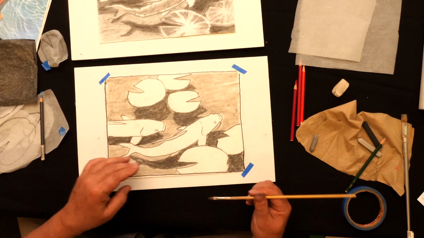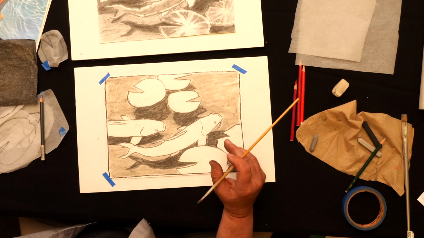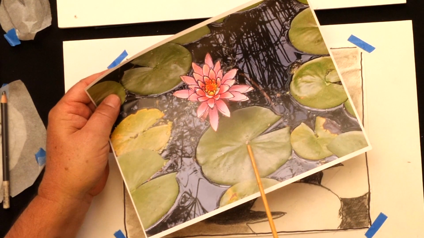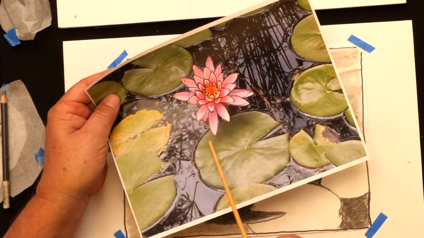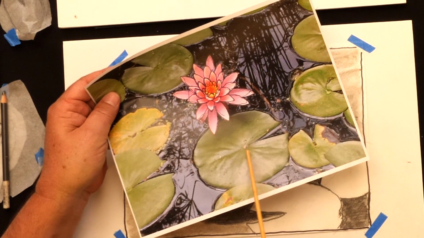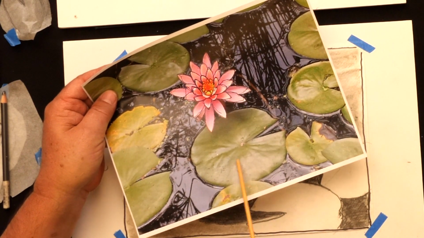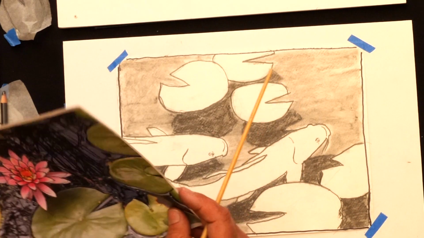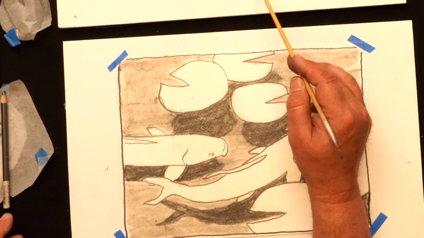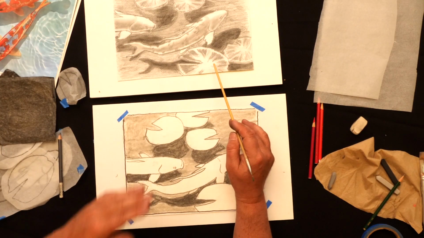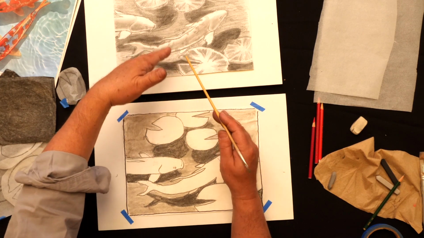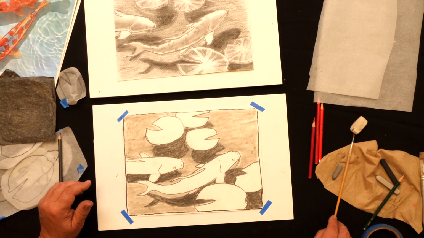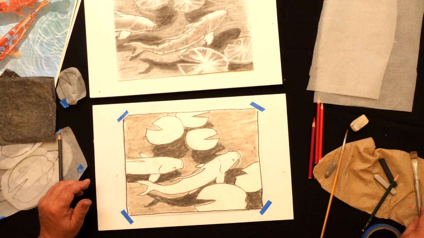When we're looking at our lily pads, if you look at the photograph, these have radiating lines in the design. It's not immediately obvious, but it's a very subtle thing there. I liked that radiating design, and it showed a difference between the lily pads, the background, and the fish. So I'm just going to go back in with my pencil.